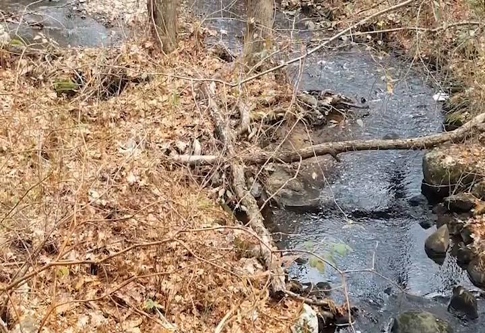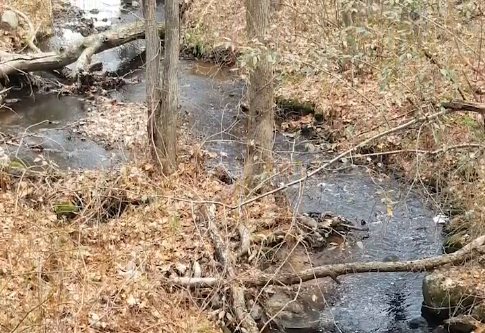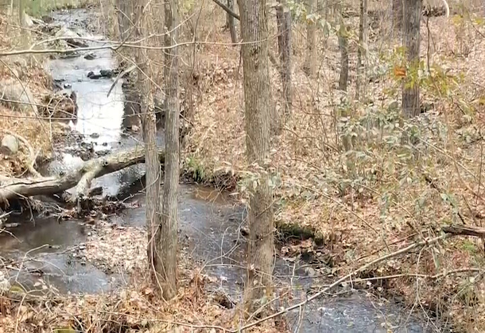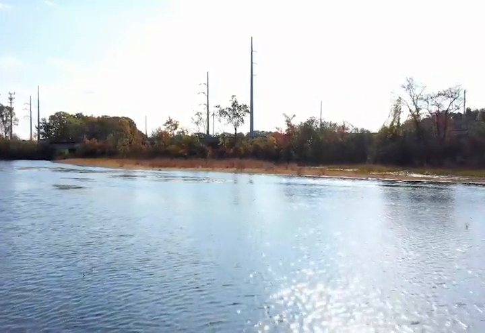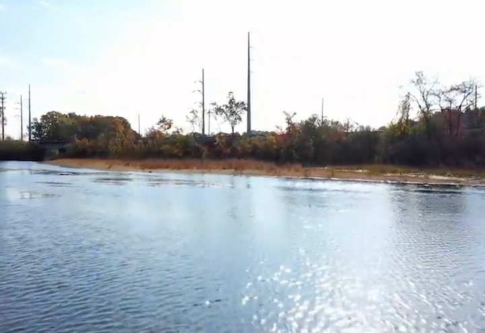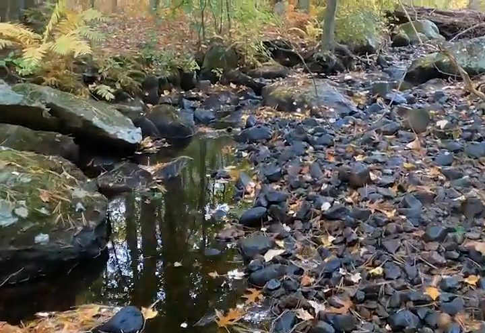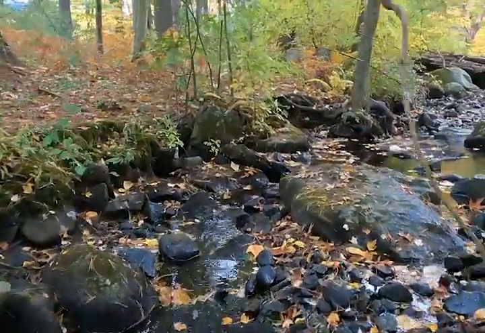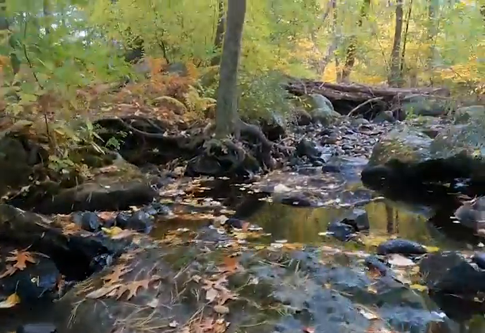Please note, do not study just one section of the riparian zone for your evaluation. For a thorough evaluation of the river's health in this area, you will need to walk the length of the entire riparian zone and also consider the surrounding area.